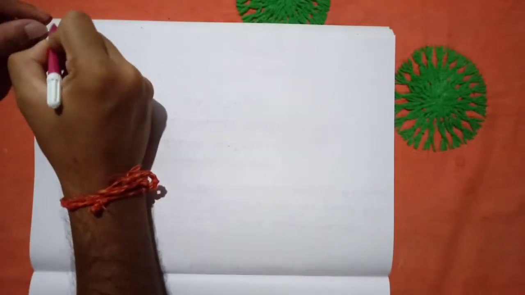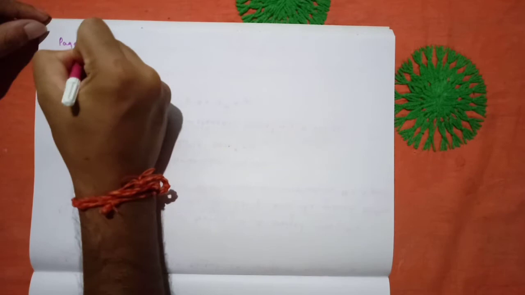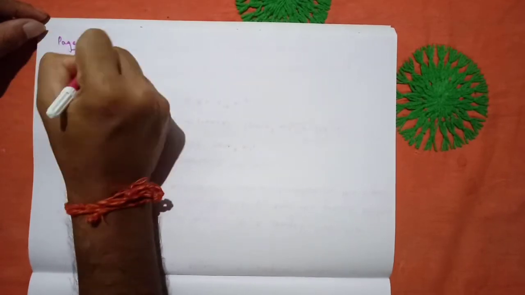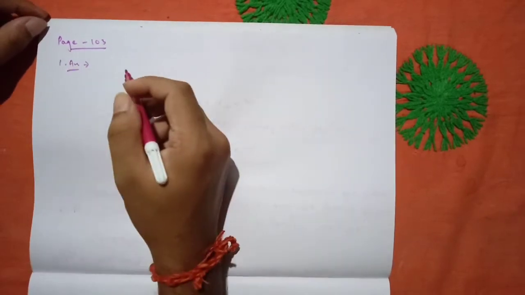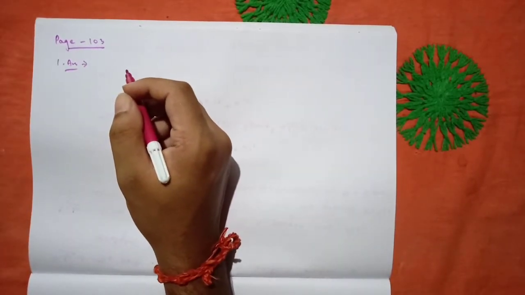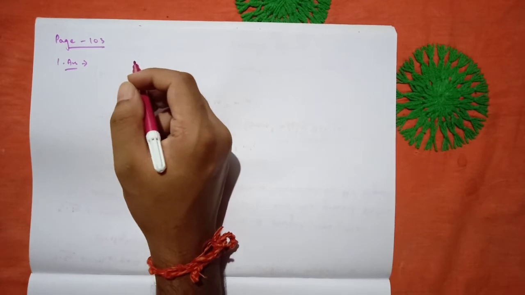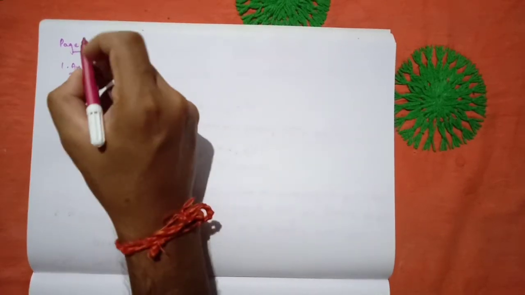so the next questions are from page number 103. The first question is asked about, when will you say a body is in uniform motion and non-uniform motion?